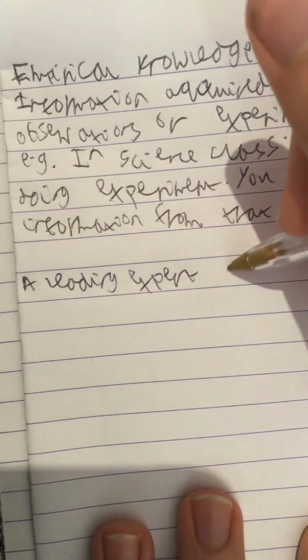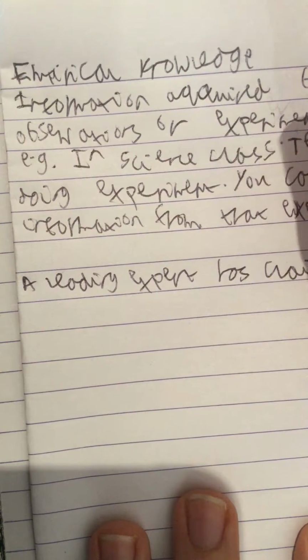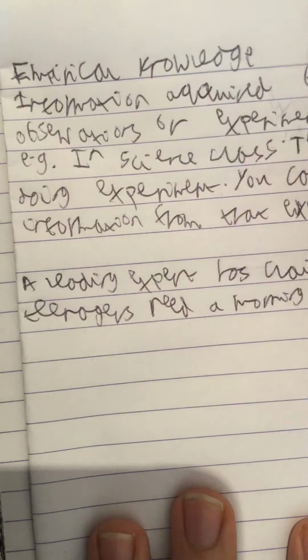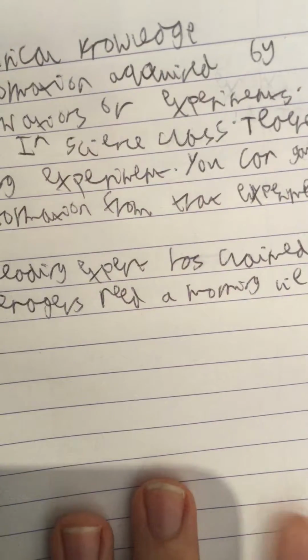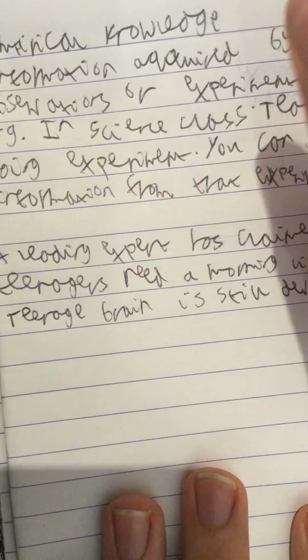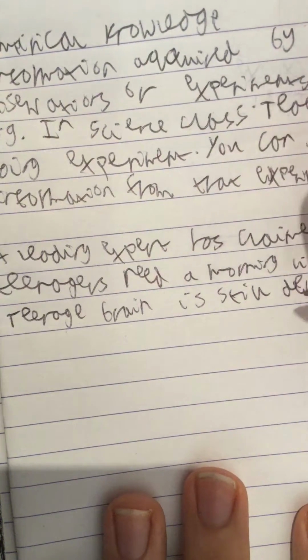A leading expert has claimed teenagers need a morning lie-in. The teenage brain is still developing and needs extra sleep.